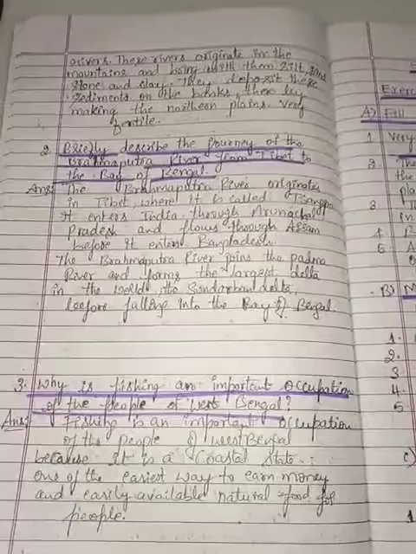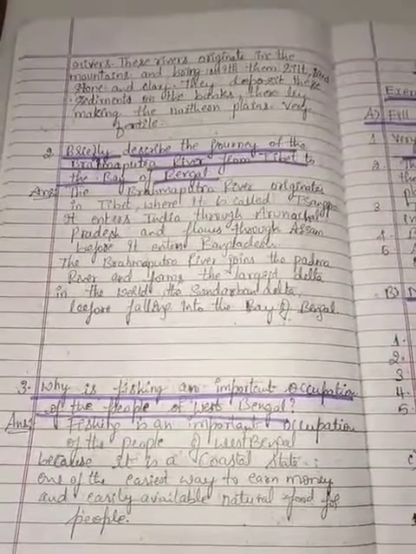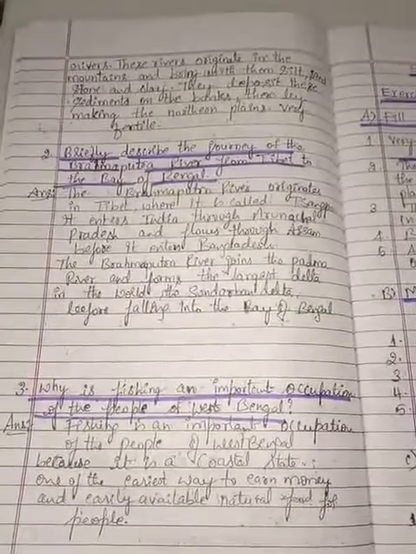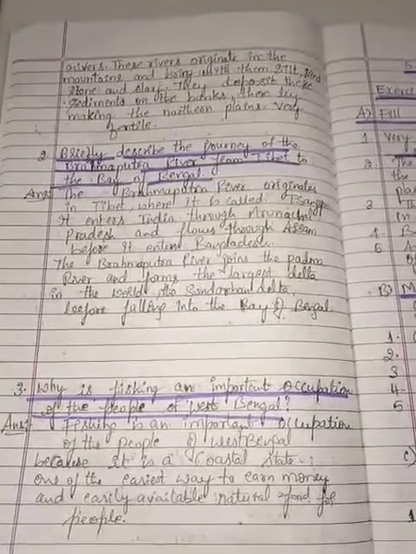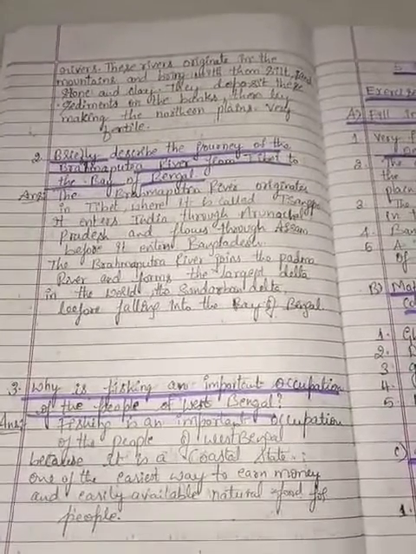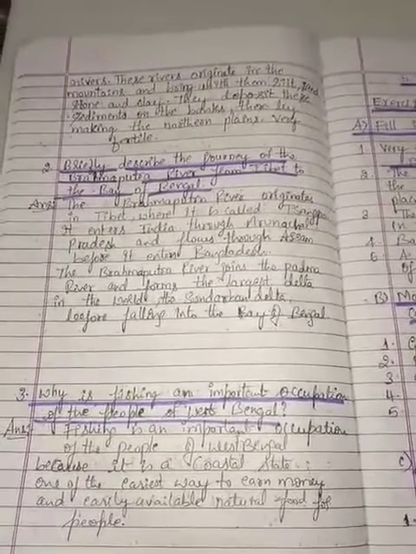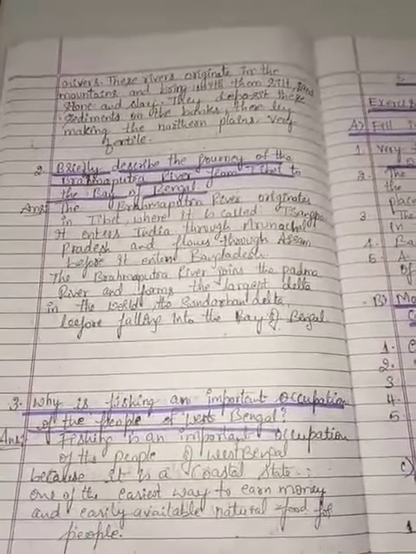Briefly describe the journey of the Brahmaputra River from Tibet to Bay of Bengal. The Brahmaputra River originates in Tibet, where it is called Sangpo. It enters India through its state Arunachal Pradesh and it flows through Assam state before it enters Bangladesh. Then the Brahmaputra River joins the Padma River and forms the largest delta in the world, that is Sundarban Delta, before falling into the Bay of Bengal.